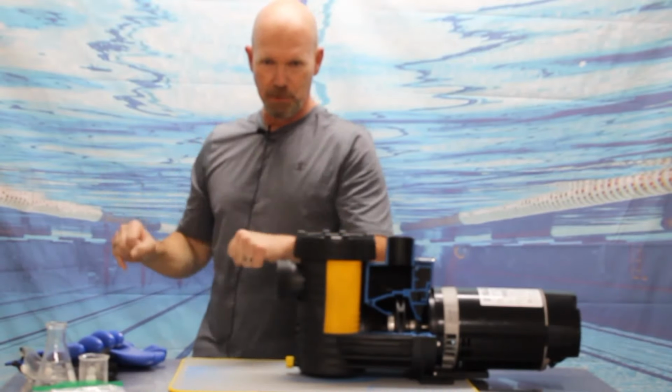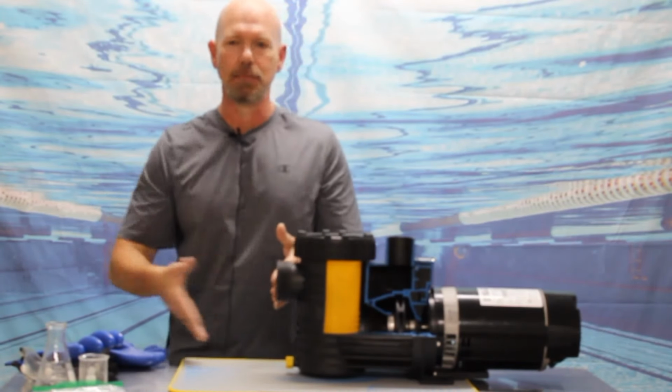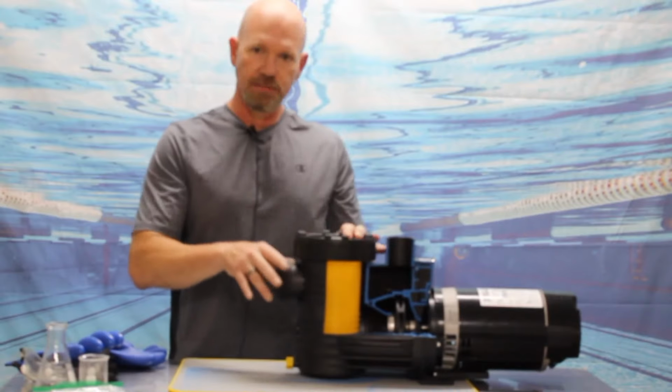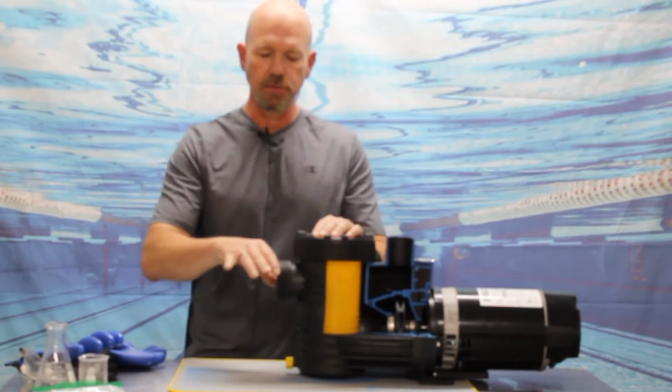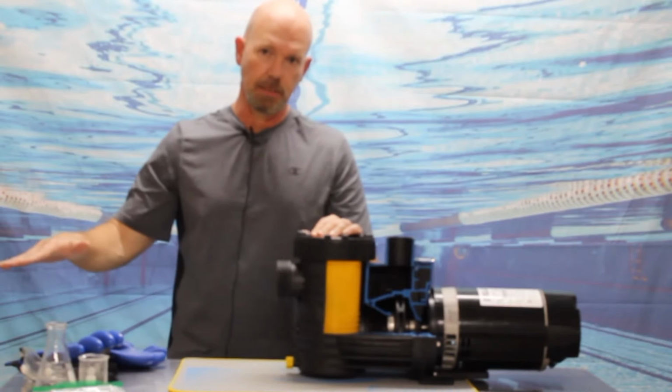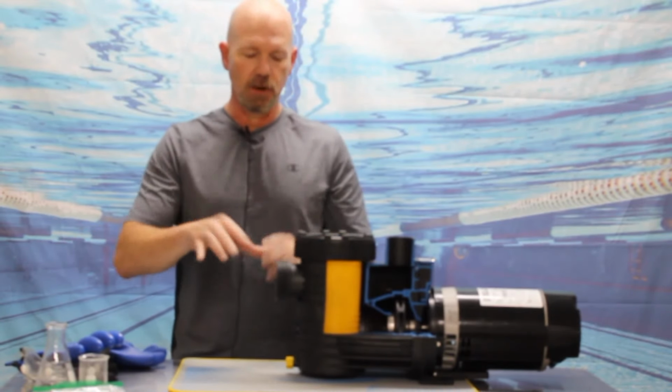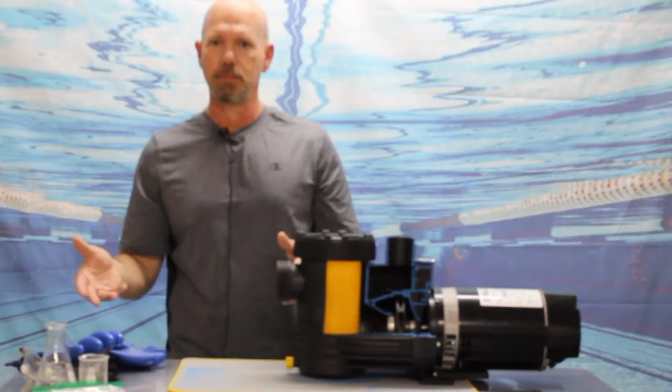If it's one of those fiberglass enclosed systems, you'll have a little bit of plumbing underground. And of course, if there's direct suction on the pool through the wall skimmer, anything along those lines, then you're going to have a bunch of plumbing underground. But that doesn't mean that there aren't things that we can check before we get to that point.